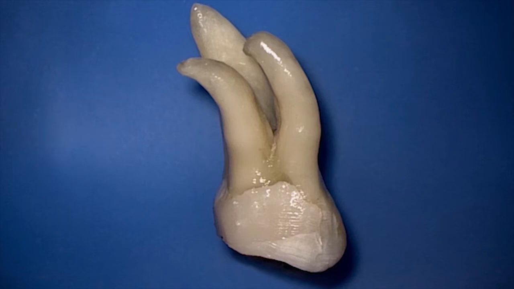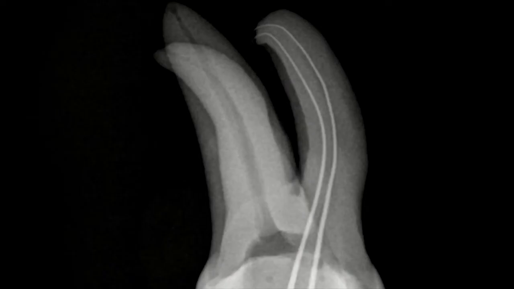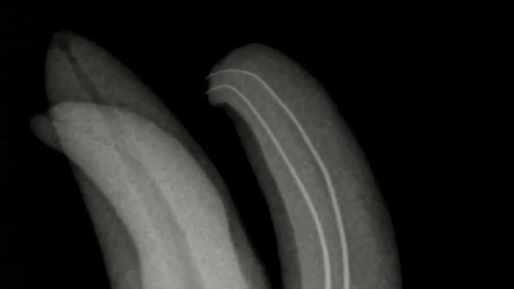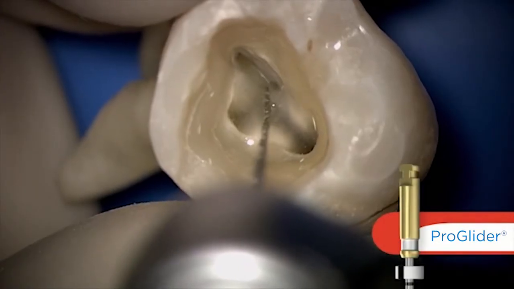Now the roots look relatively simple. You notice a little bit of curvature and maybe even abrupt curvature, but remember the canals are more curved than the roots that hold them. Quite a bit of curvature in the apical third.